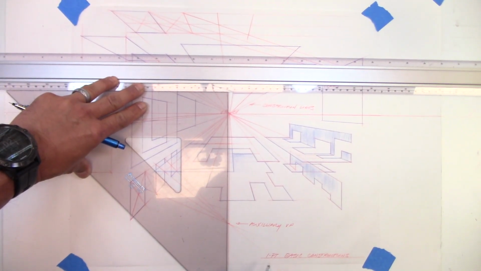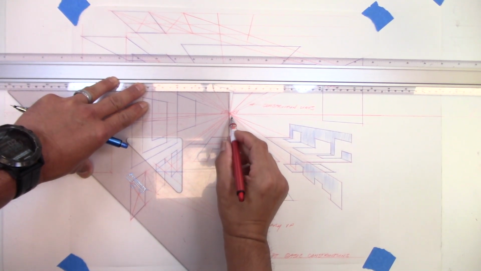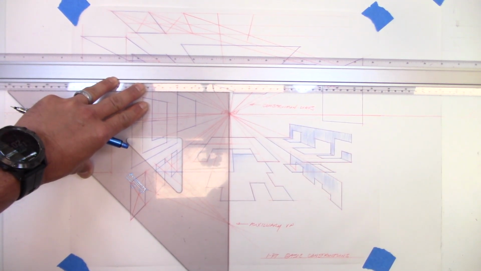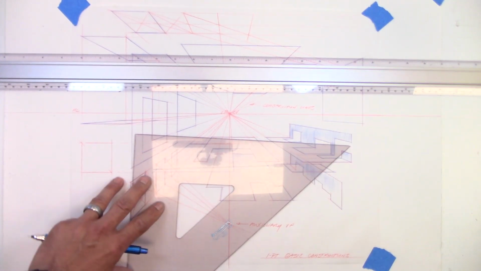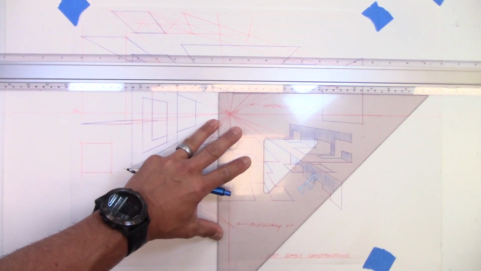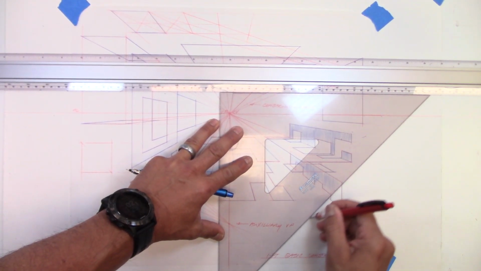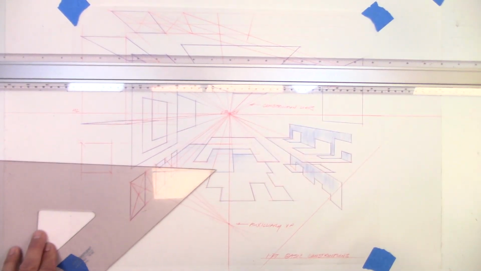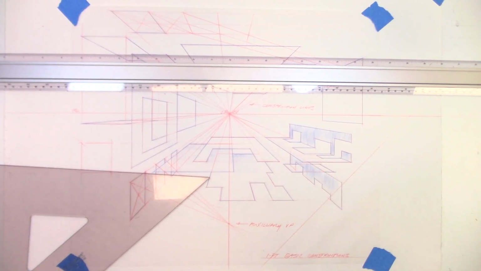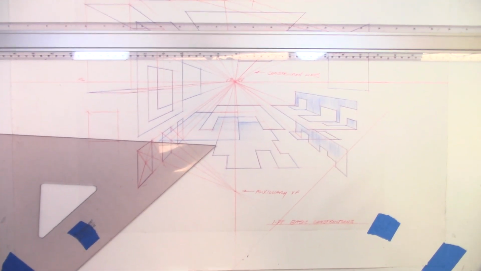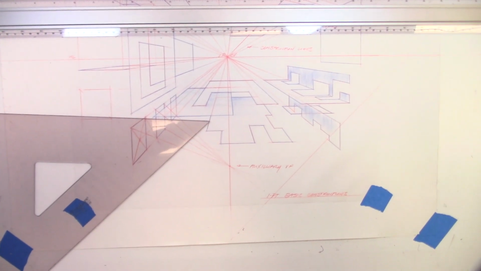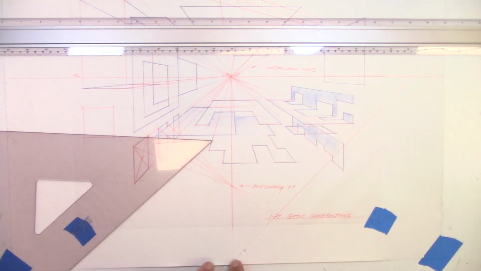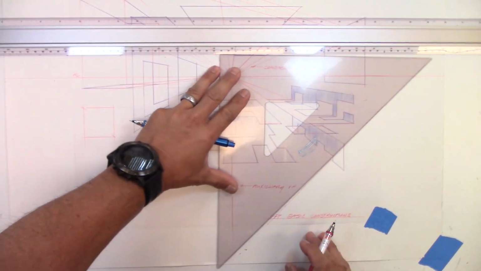Okay, so let's back it up a little bit. I'm going to drop my vertical down. This is my central line of vision. I need a 45-degree angle that's in perspective. Now, is this in perspective? No, it's not in perspective. Actually, let me show you a little bit lower. There we go. Okay, so is this in perspective?